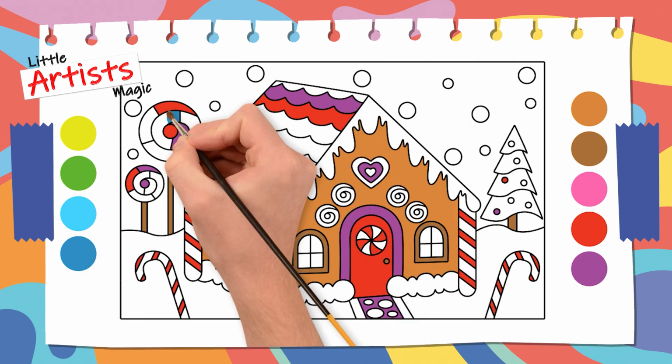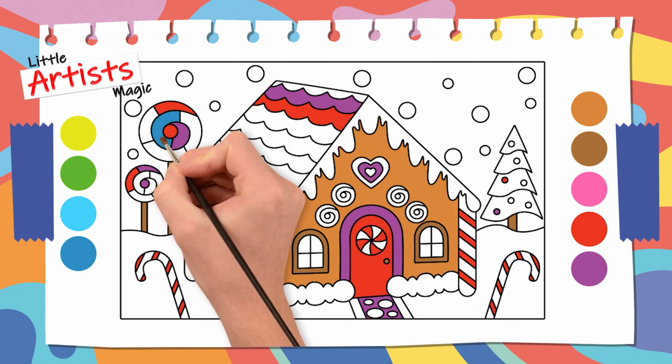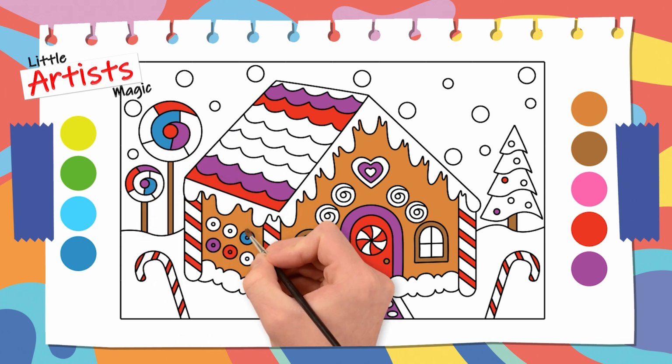Use blue for the lollipops, a round candy, 2 spiral candies on the wall, an oval, 2 trebles, and 2 roof portions.